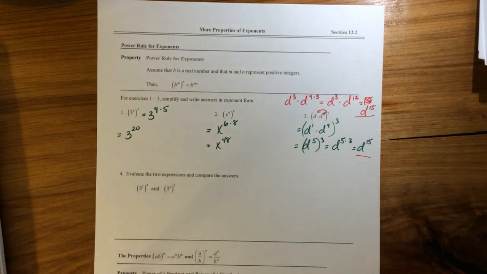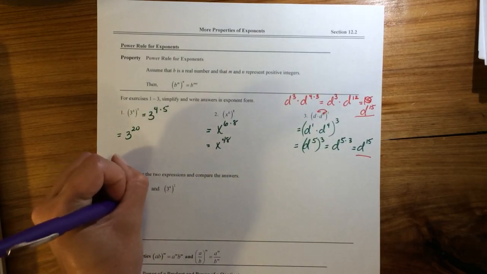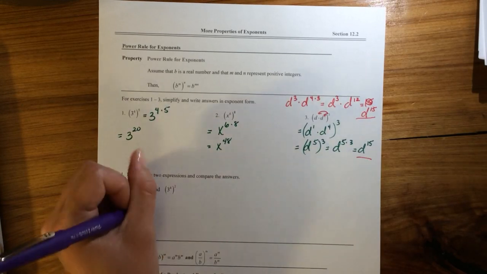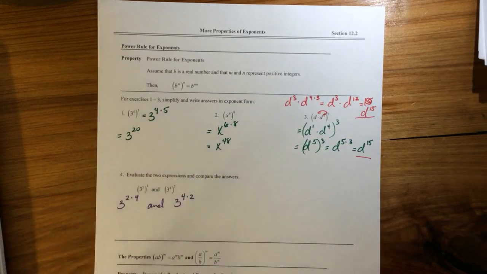Number 4 is kind of that same idea. 3 squared to the 4th and 3 to the 4th squared. Are they going to give us the same answer or a different answer? Yeah, they're going to give us the same answer, because either way, you end up with 3 raised to the 2 times 4 and 3 raised to the 4 times 2.